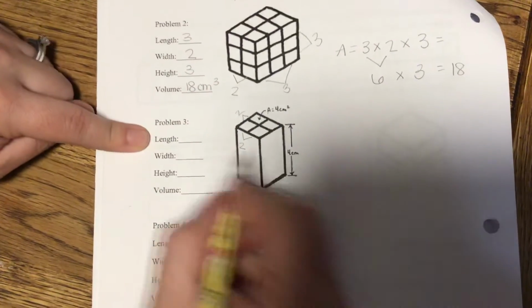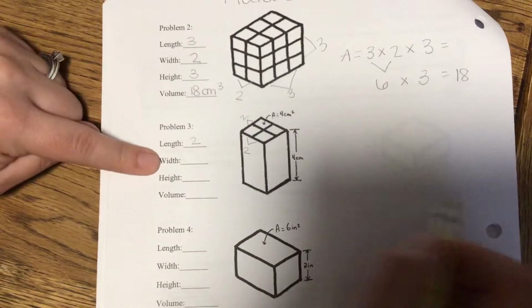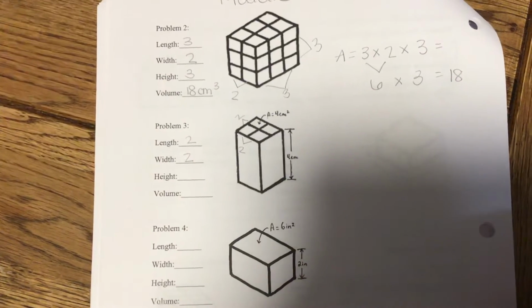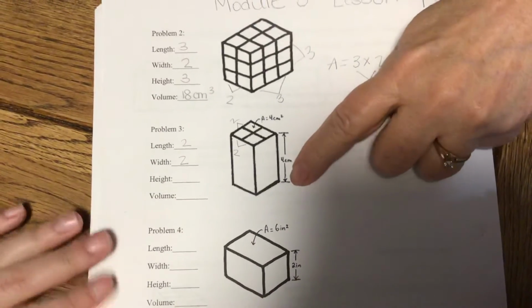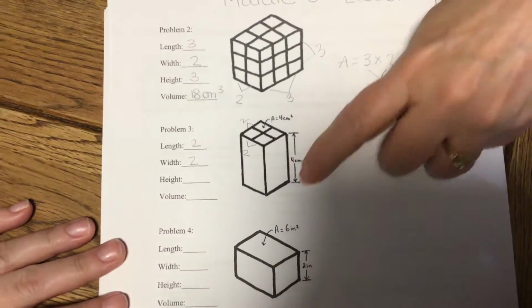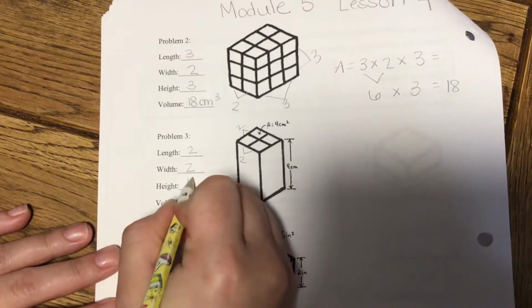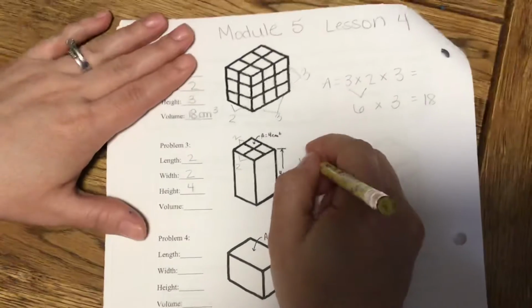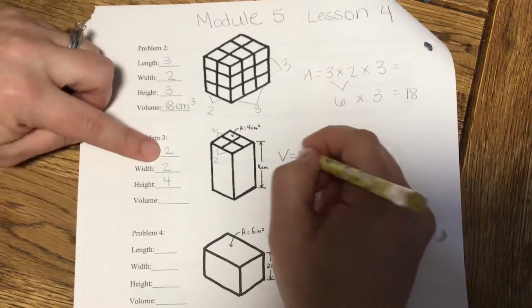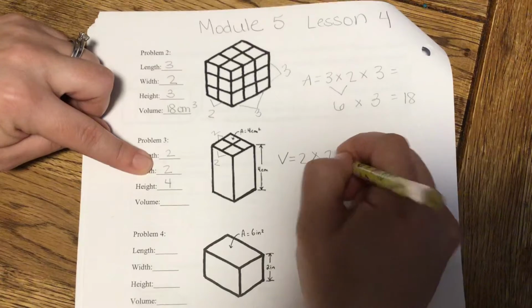So here we can fill in length 2, width 2, and where can we find our height? Looks like right here on the side, they haven't put the cubes in, but there is an arrow saying 4 centimeters. So volume is equal to length 2 times width 2 times 4.